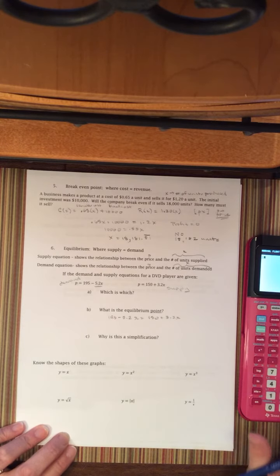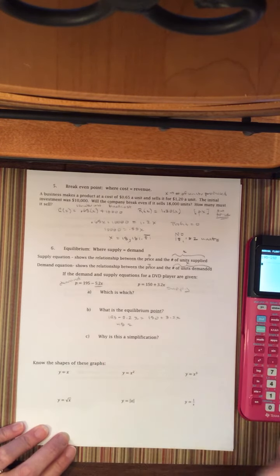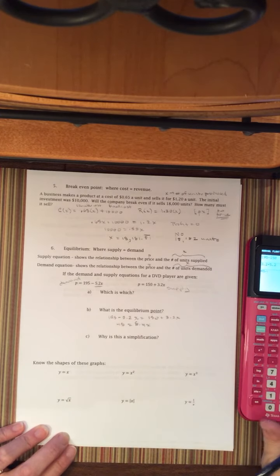So we're going to solve this by taking 195 minus 150 and adding 0.52 to 3.2 and then dividing 45 by 3.72.